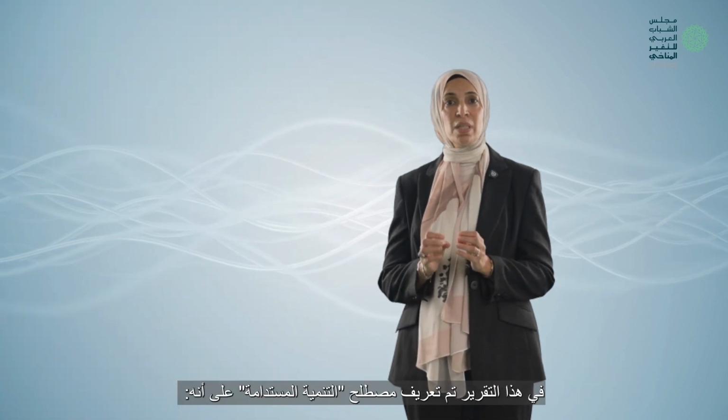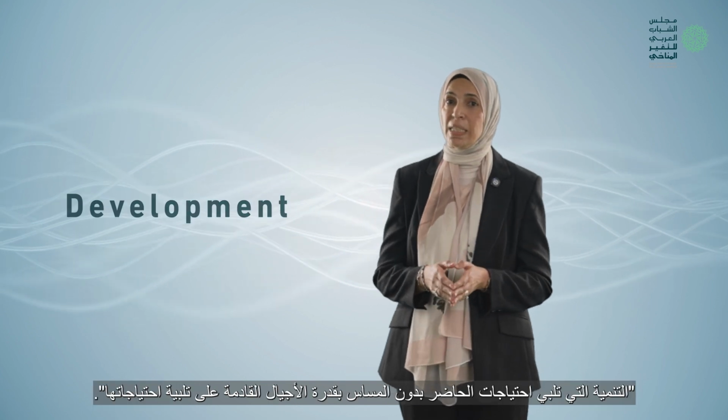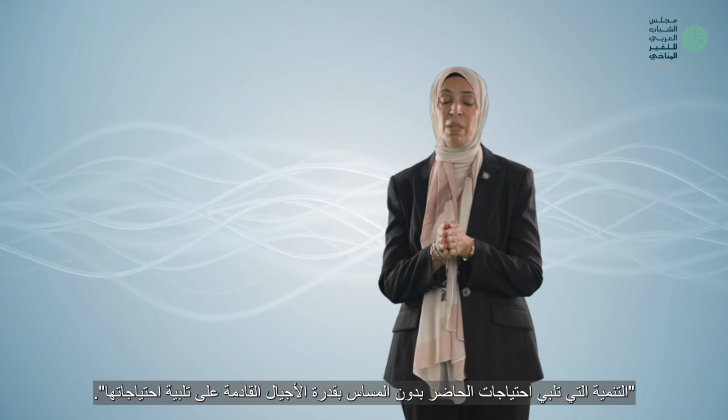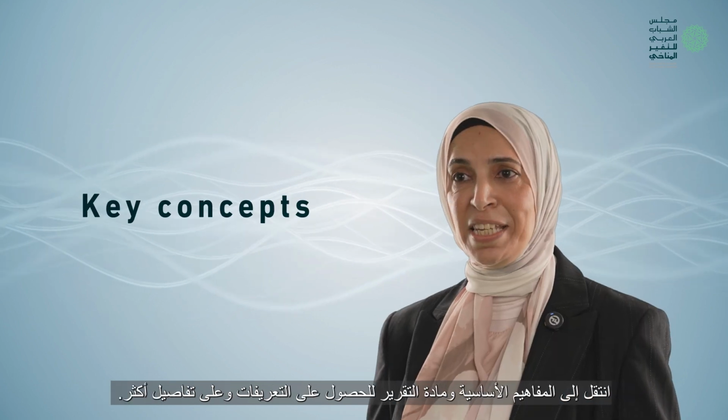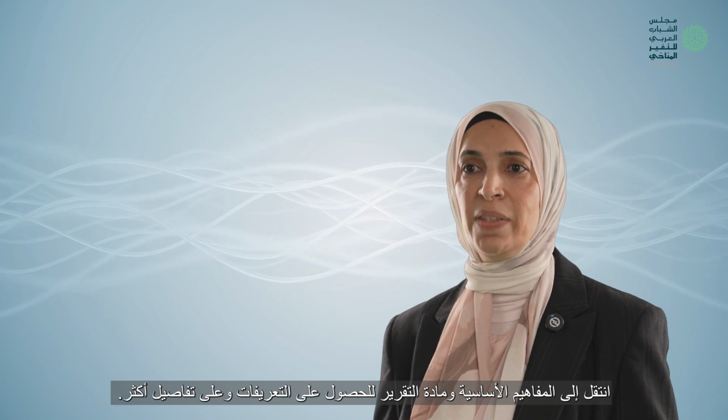Through the report, the term sustainable development is defined as development that meets the needs of the present without compromising the ability of future generations to meet their own needs. Go to the key concepts and supplementary material for more details on the report and the definition.